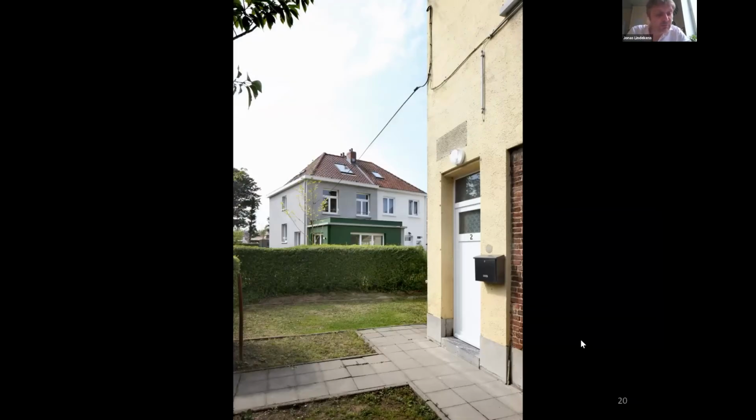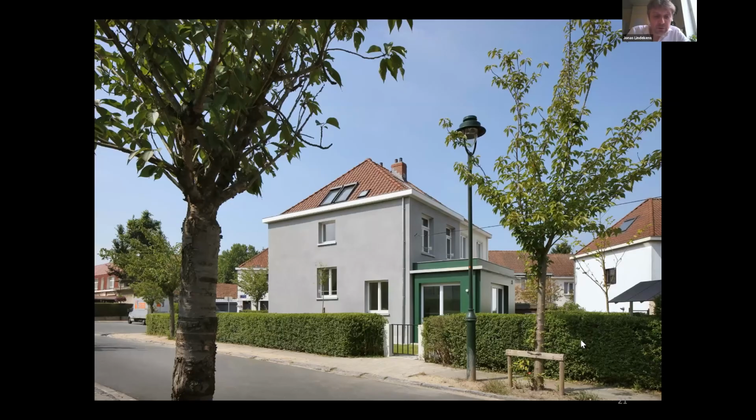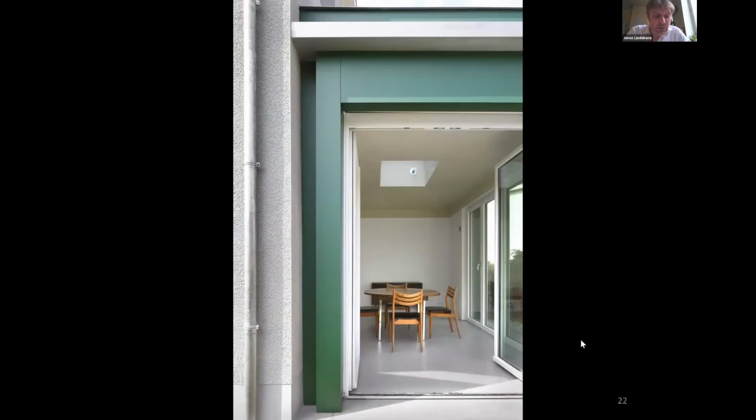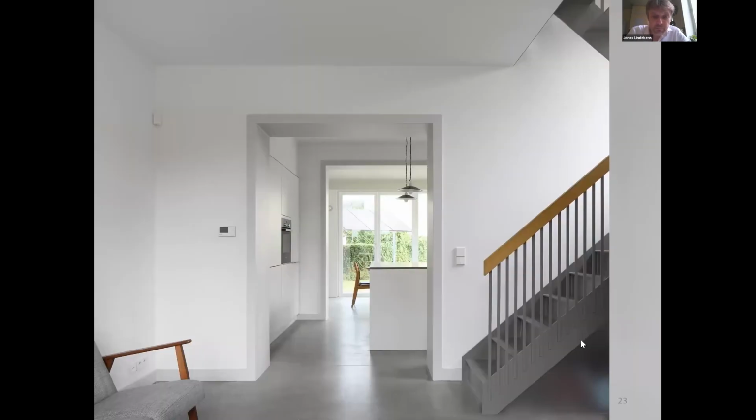This is a view of this new garden pavilion, clad with green painted wood to distinguish the main volume from the new one, and opening up this new extension towards the garden. Here, a view towards the back, showing the new transparency towards the garden from the inside.